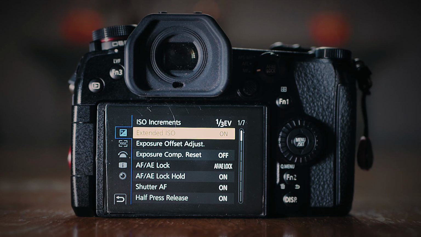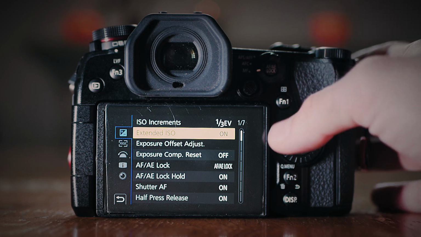This allows you to go a stop lower than is normally available when setting your ISO. This isn't available in the Vlog profile, but some of the other picture profiles do allow for it.